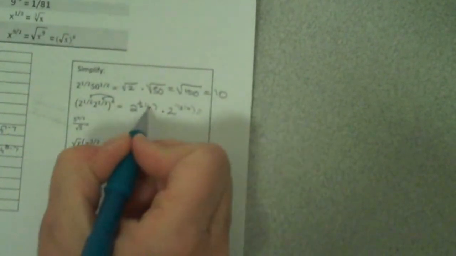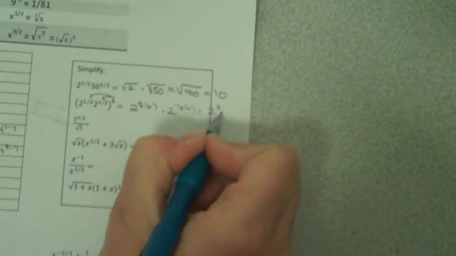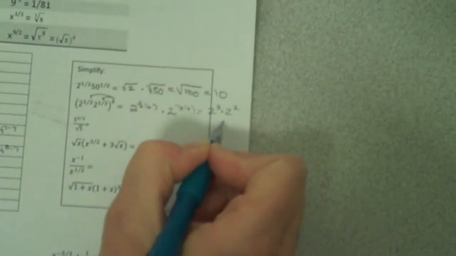Here I'm going to use the 6 as that extra exponent. I'm going to use this rule, the A times B rule here, and I'm going to take 2 to the 1/2 times 6 and 2 to the 1/3 times 6. So I'm going to use that rule of multiplying, and that's going to give me 2 to the 3rd and 2 to the 2nd, and I'm going to get 2 to the 5th, which I can leave as 2 to the 5th, or I could call it 32.